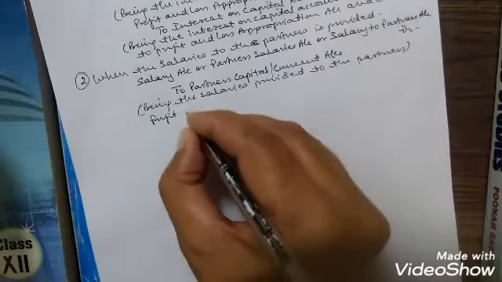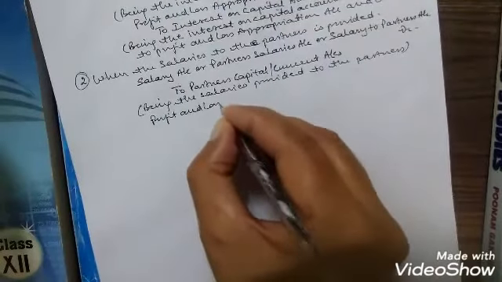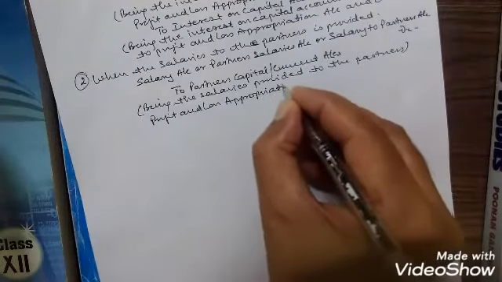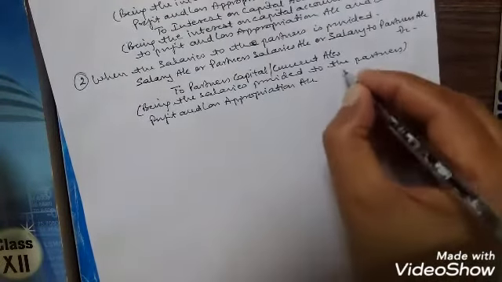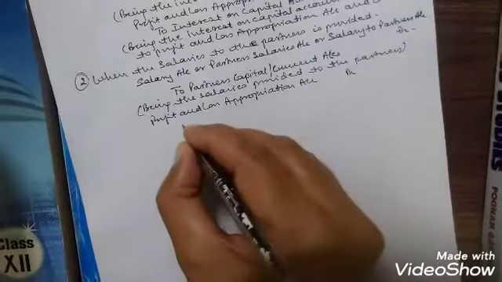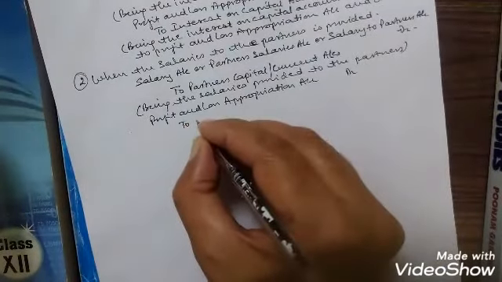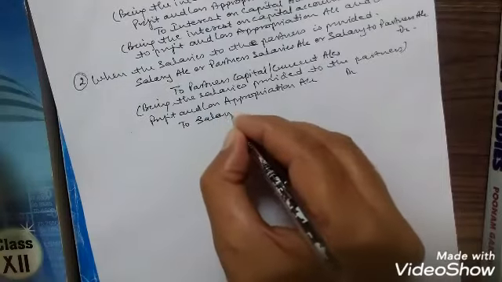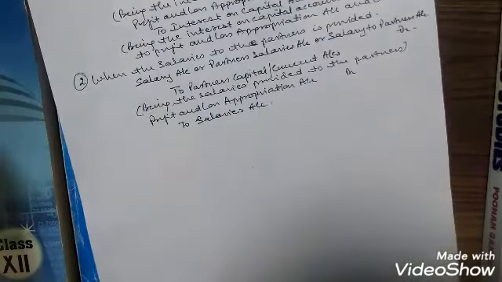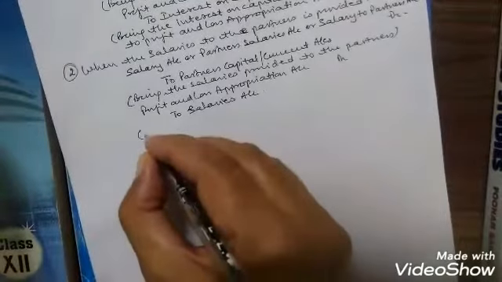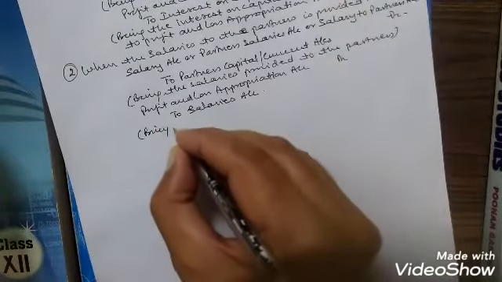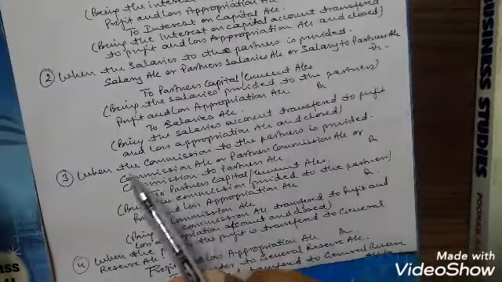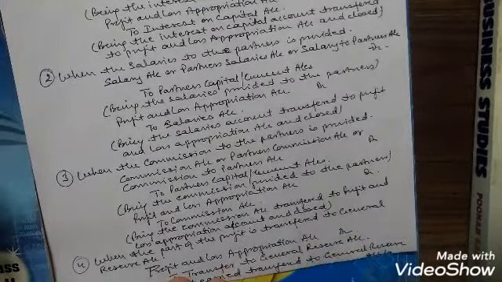Profit and loss appropriation account, debit to salaries account. Being the salaries account is transferred to profit and loss appropriation account and closed.